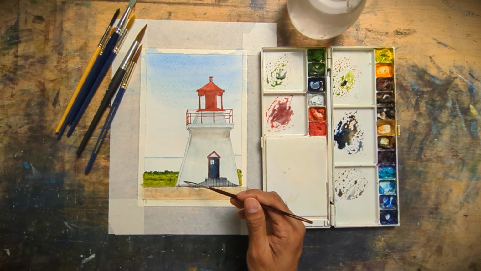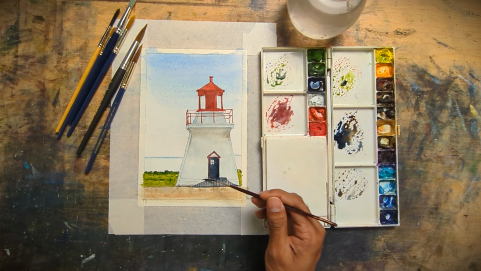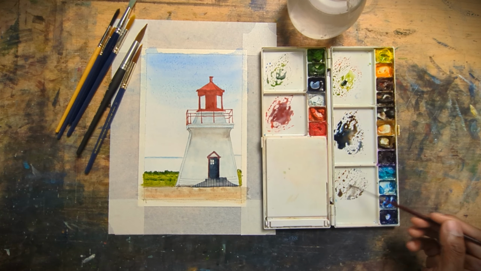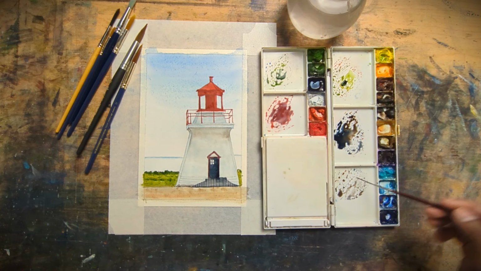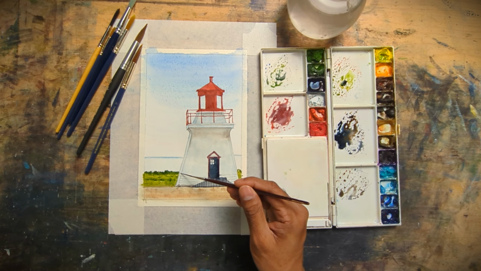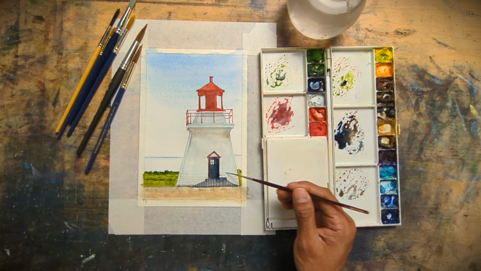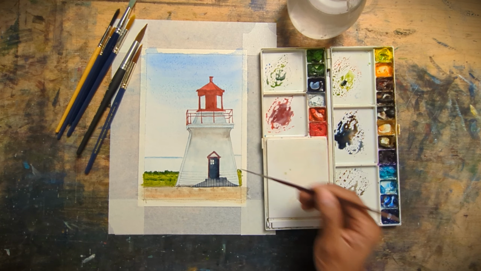What this does is it gives really nice detail to the lighthouse, and you don't have to be super accurate, because we're just doing this one for fun, and it has to be really light, and keep doing it till the top.